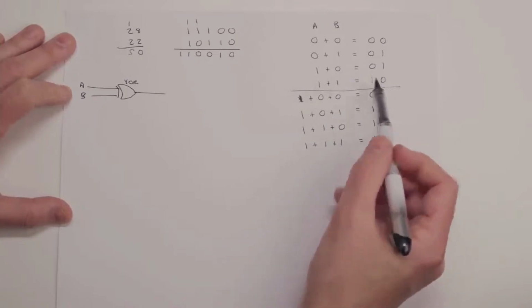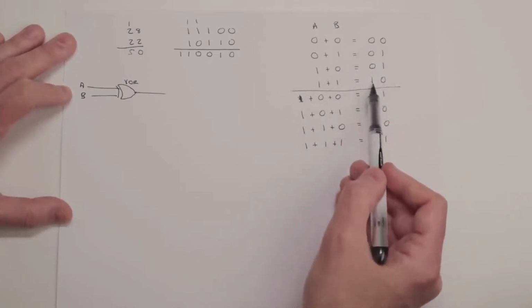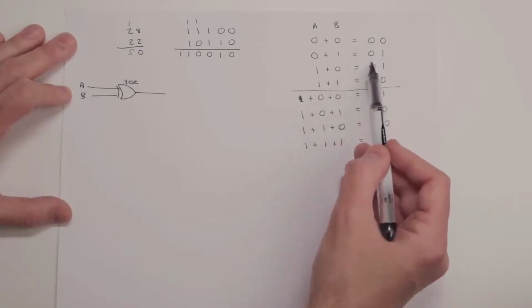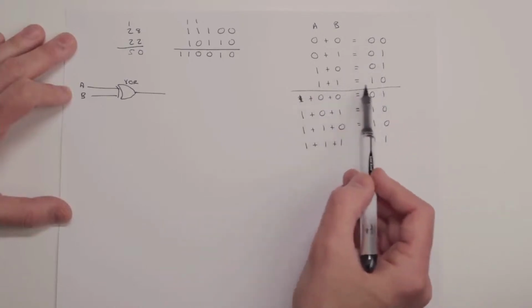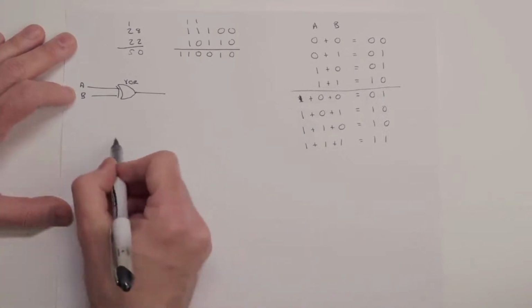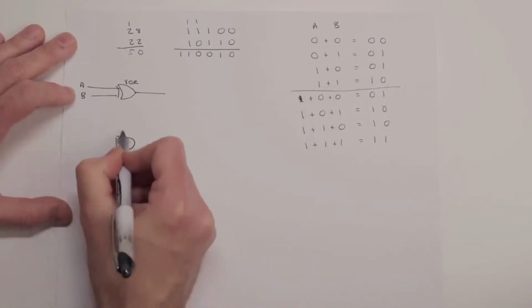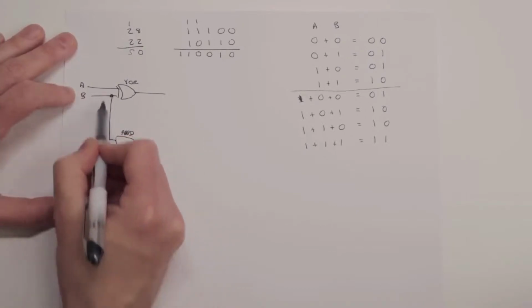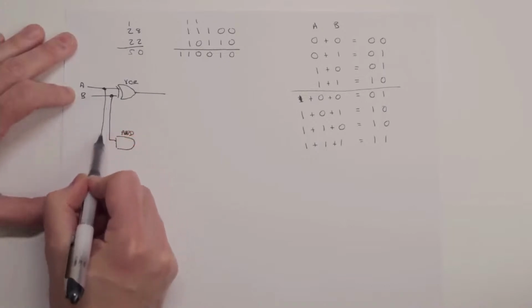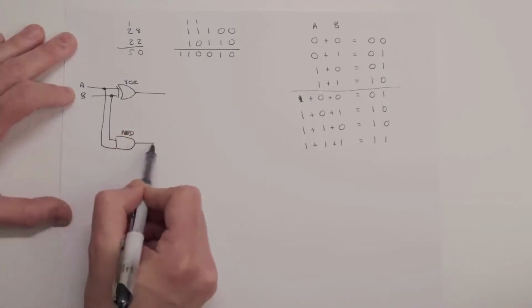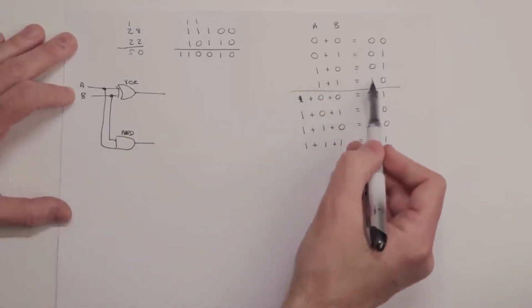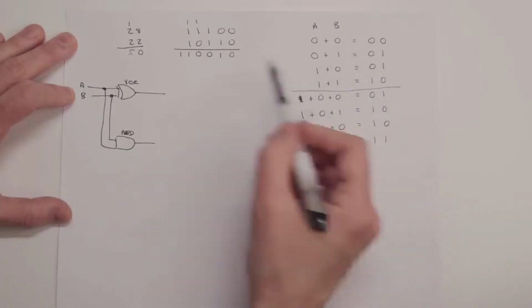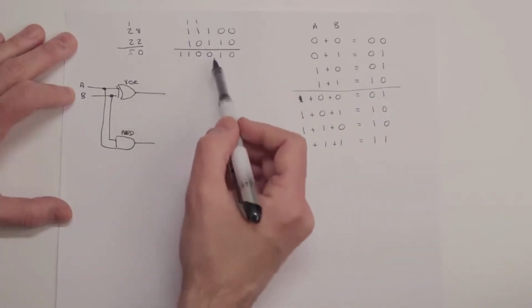Now what about the second bit, the carry bit here? Well, this is also pretty simple because it's always going to be 0 unless A and B are a 1. And so that's just an AND gate. So I can have an AND gate here. And just take this same A and B input that we had over here, bring it into the AND gate, and this will be this bit here that we would potentially carry over into the next column.